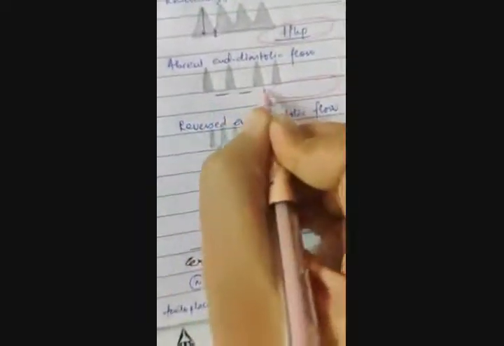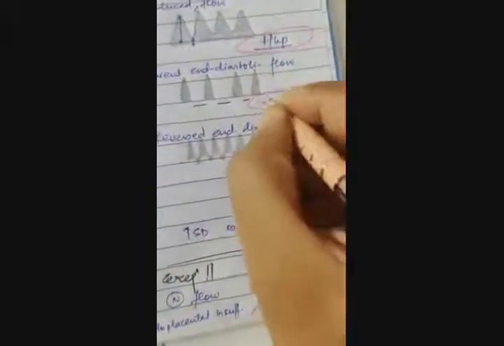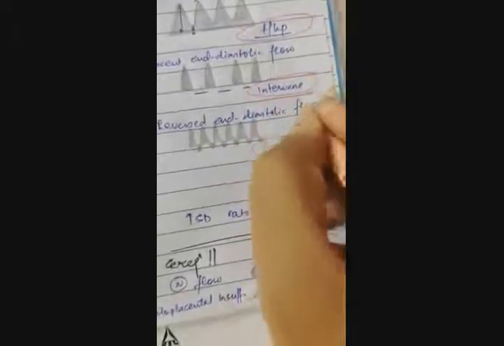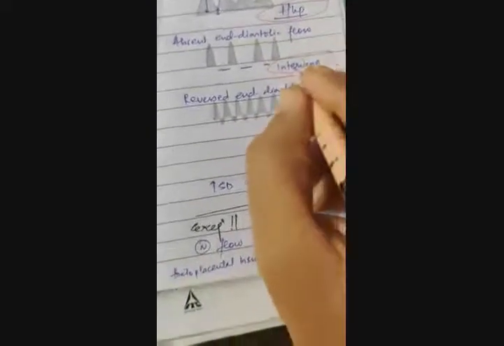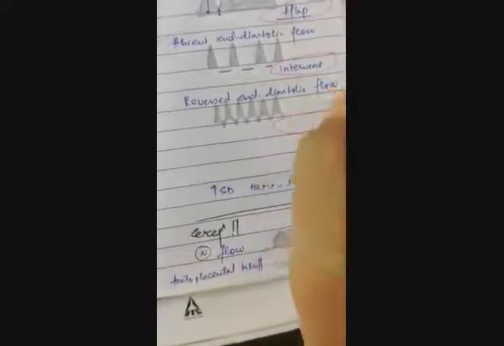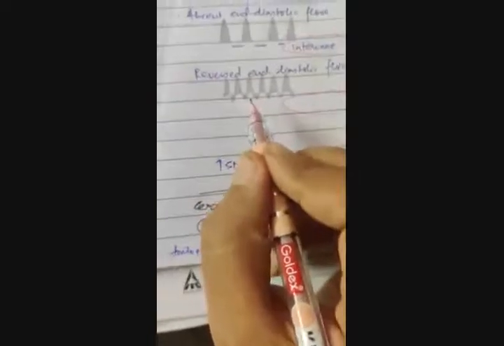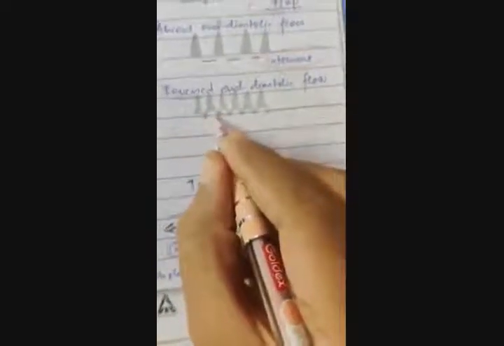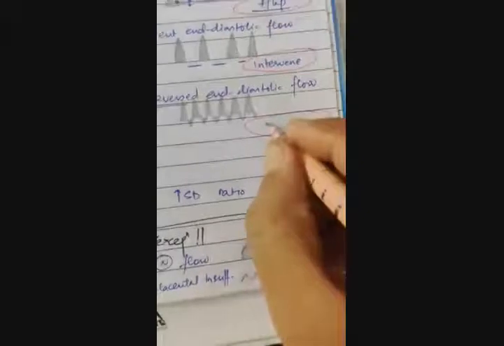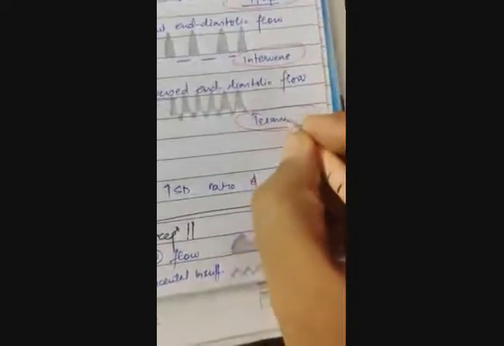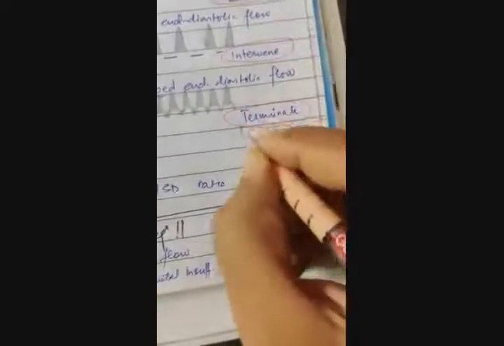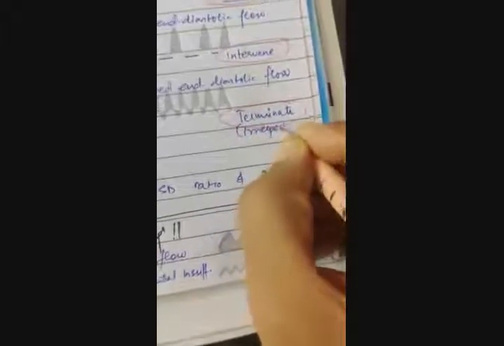Second scenario, absent end diastolic flow. What do you do? You intervene. Intervention means if less than 34 weeks, give steroids; if more than 34 weeks, you immediately deliver. Third, worst prognosis, intrauterine death expected within 24 hours, is the case of reversed end diastolic flow. Alright, what do you do? You terminate. Irrespective of POG, you terminate.